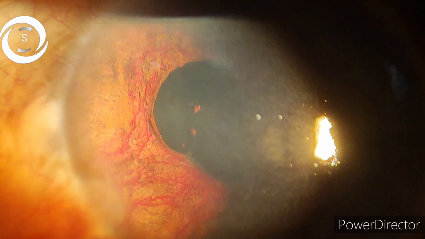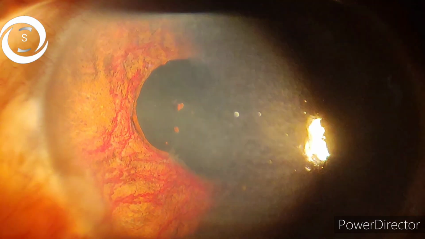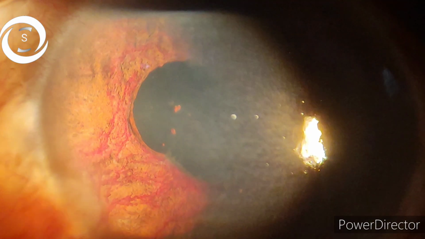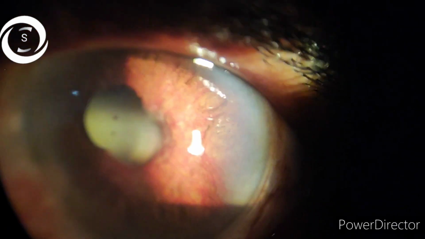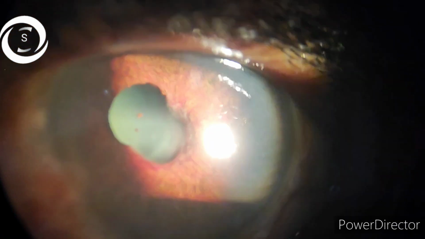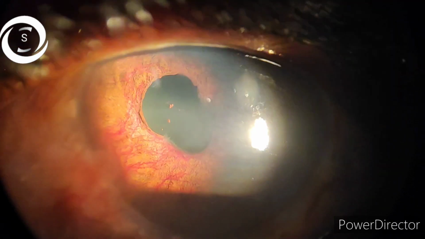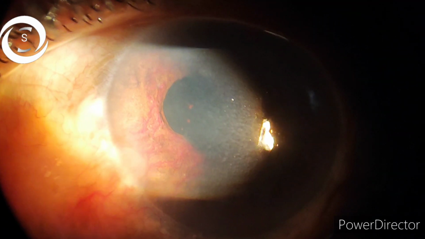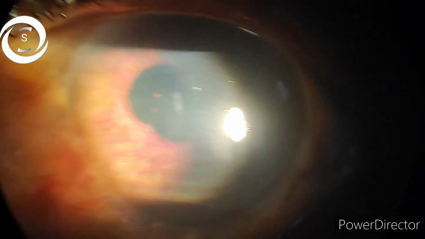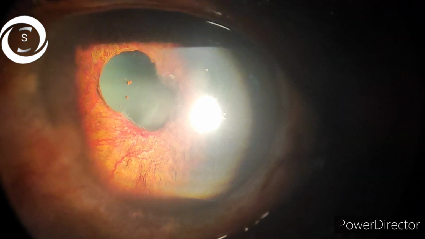Now if the patient presents a bit late, at the secondary open angle glaucoma stage, then the patient will have poor vision and raised intraocular pressure, and may or may not have pain.